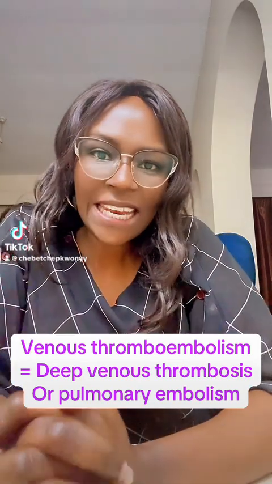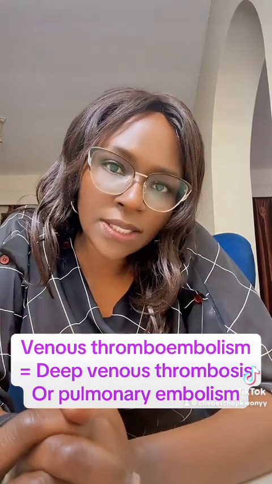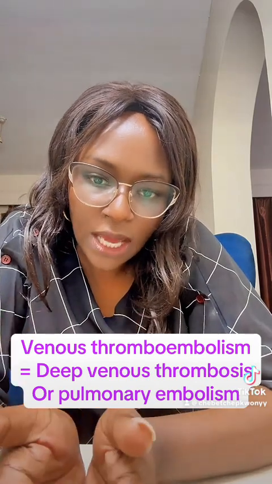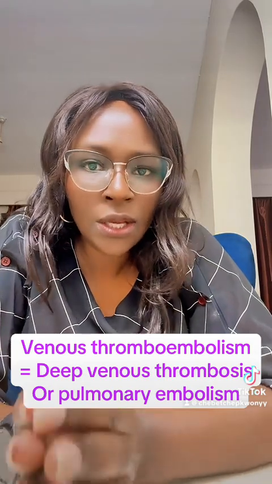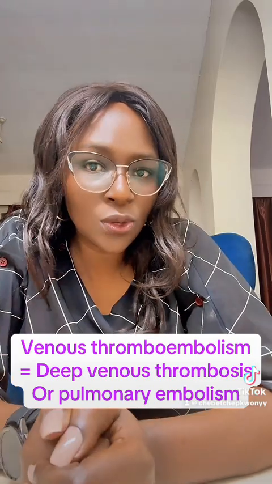Let's talk about venous thromboembolism. Venous thromboembolism is derived from vein. The veins are the blood vessels that return blood back to the heart. Thromboembolism means blood clot formation inside those veins.